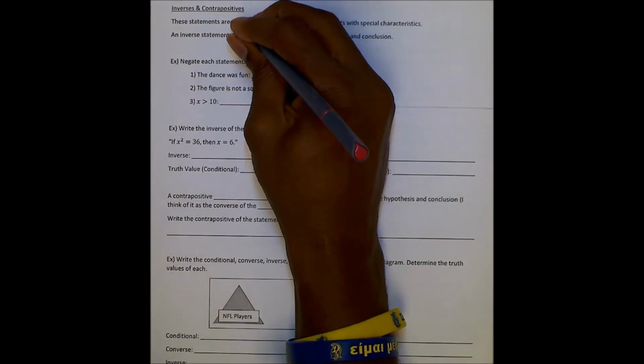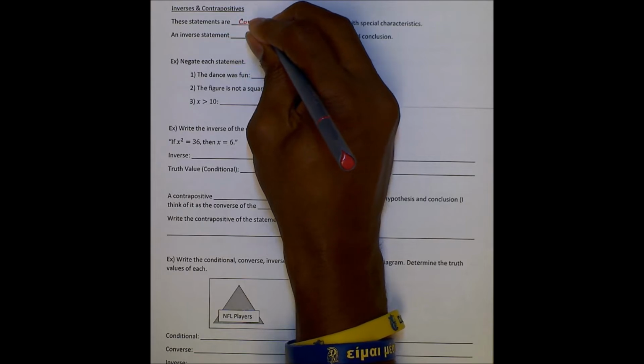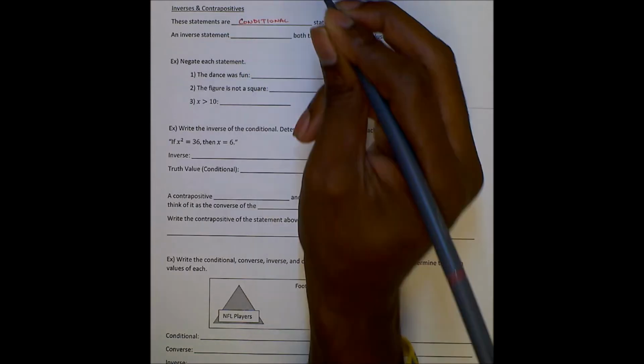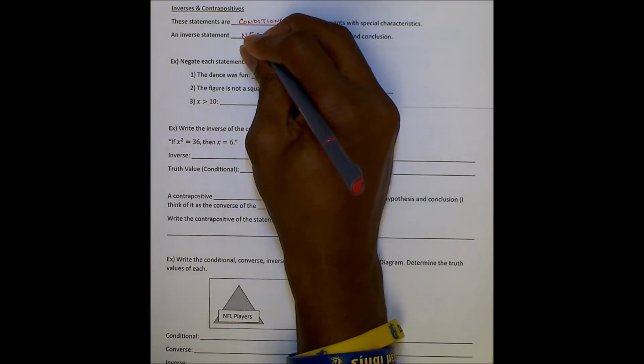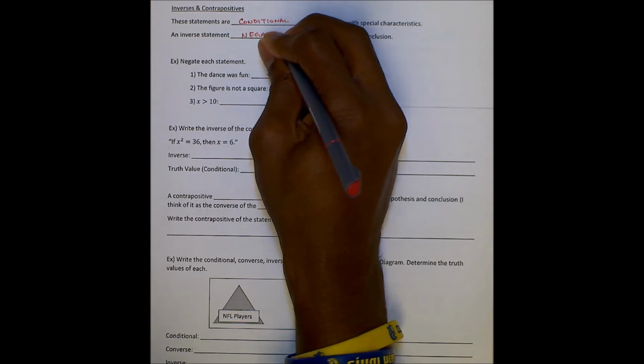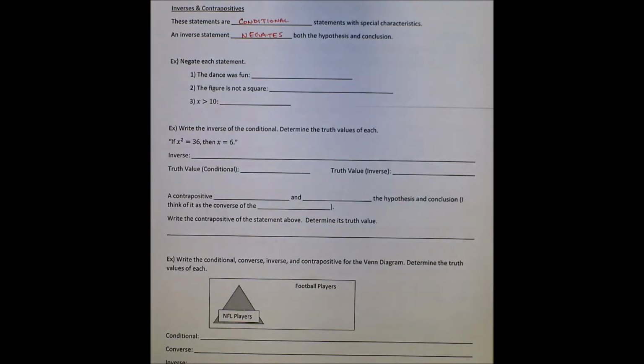So now we're going to talk about inverses and contrapositives. These statements are conditional statements with special characteristics. Okay, an inverse statement negates both the hypothesis and the conclusion. Okay, and negates just says the opposite of it. So if it says, if you go outside, to negate it would say if you don't go outside. Okay, so we're just saying the opposite. Okay, typically we just do that with not.